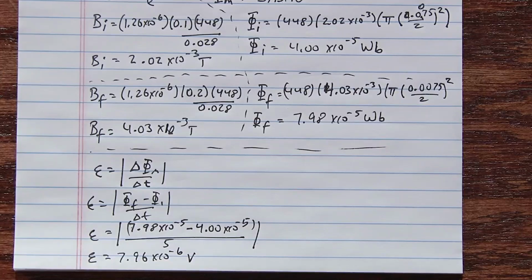And that is the answer to the third intermediate question. What is the electromotive force self-induced in the solenoid when this happens? And it is 7.96 times 10 to the minus 6 volts.